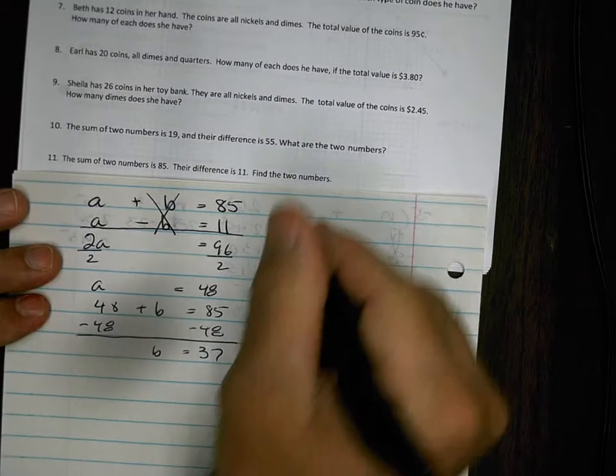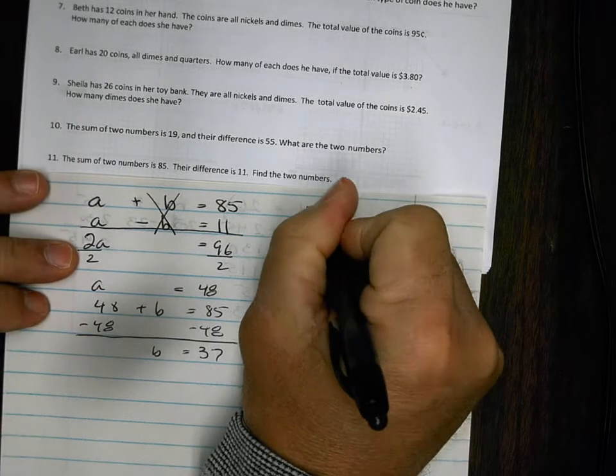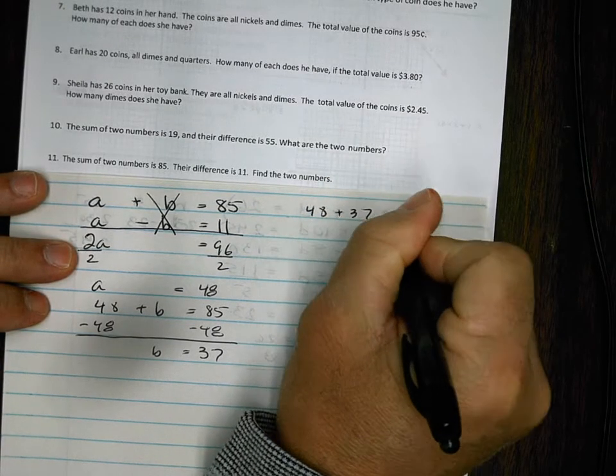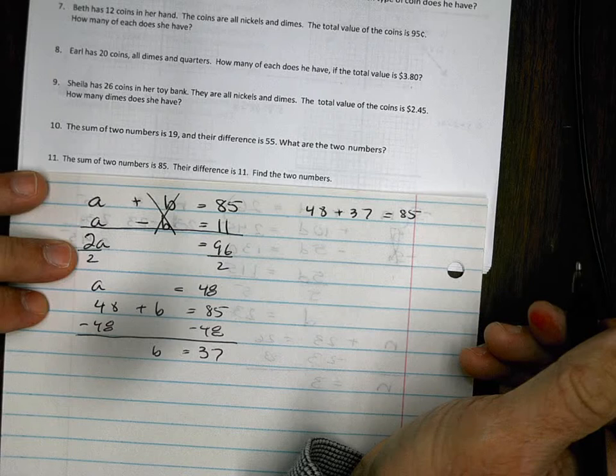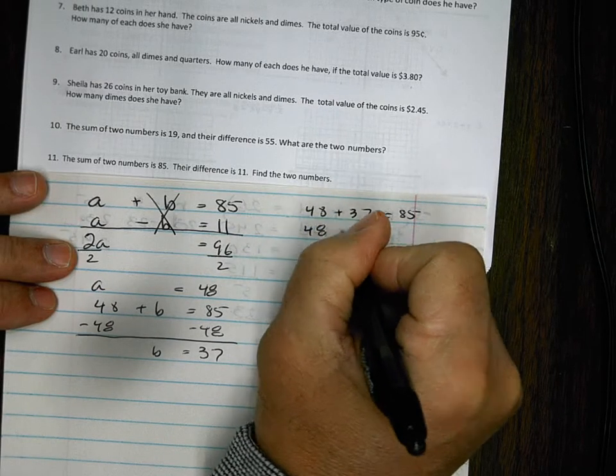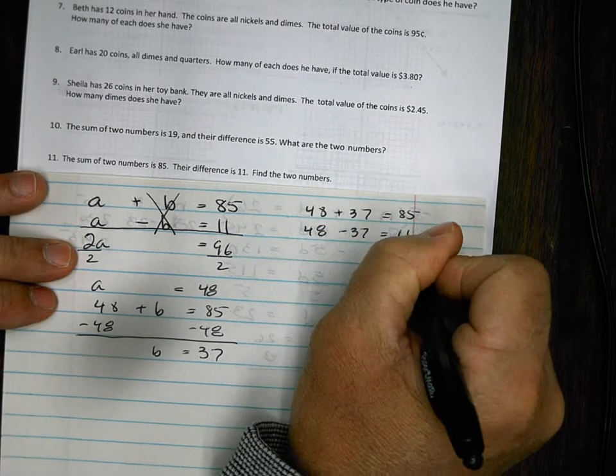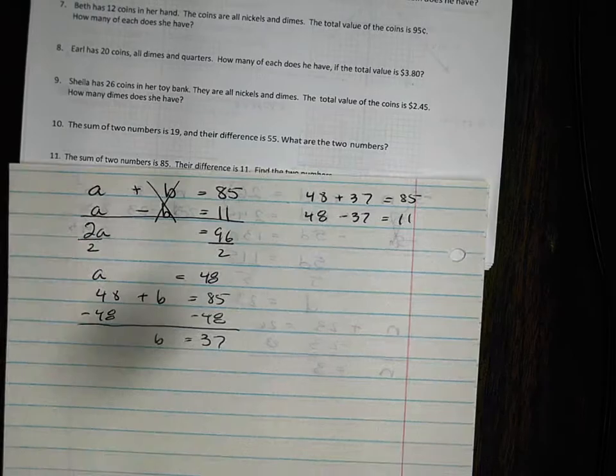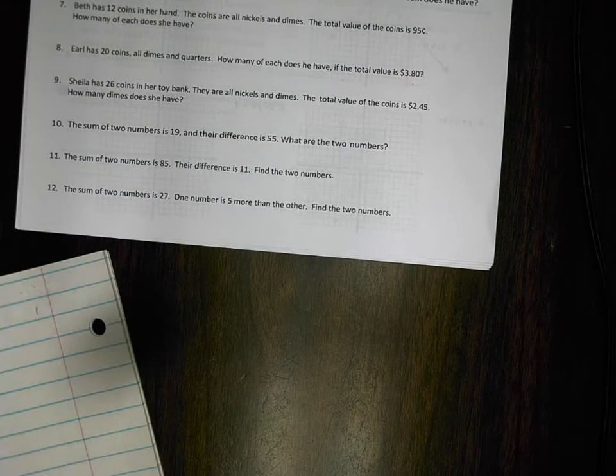And pretty easy to check our work. 48 plus 37 equals 85. Check. 48 minus 37 equals 11. Check. All right, last one, maybe the trickiest.